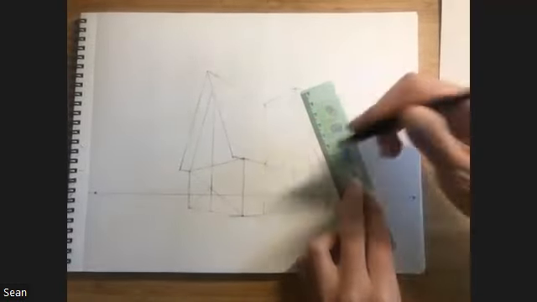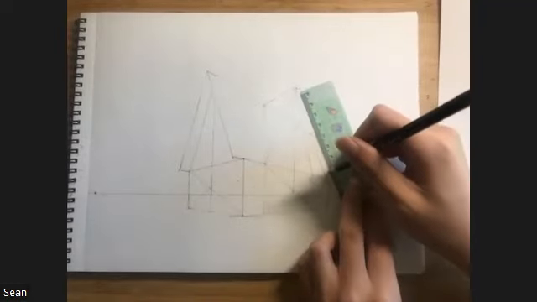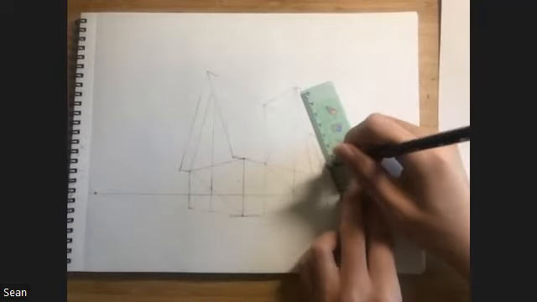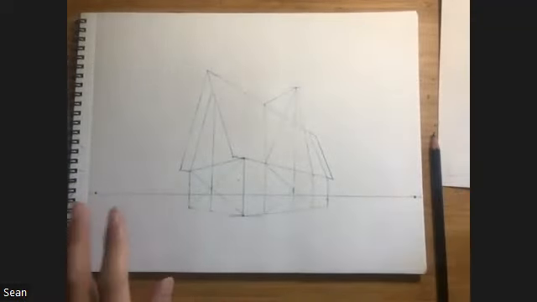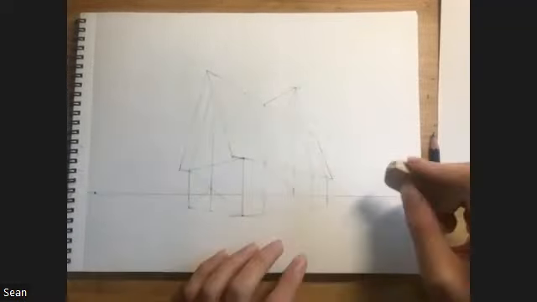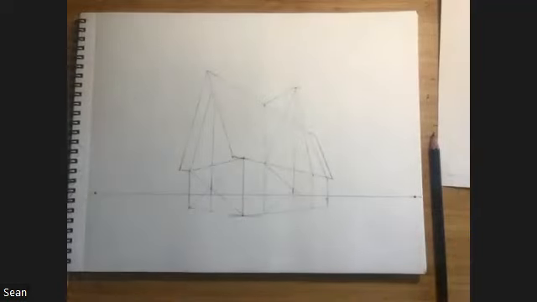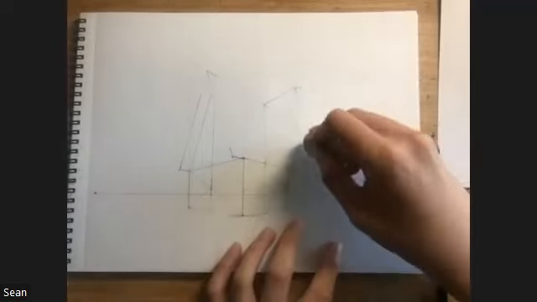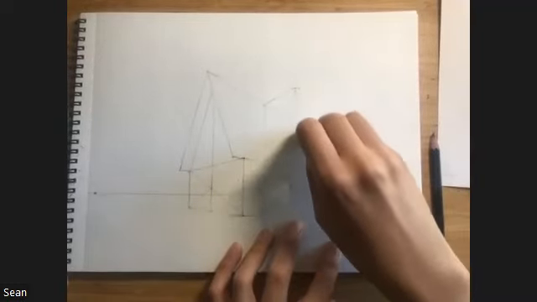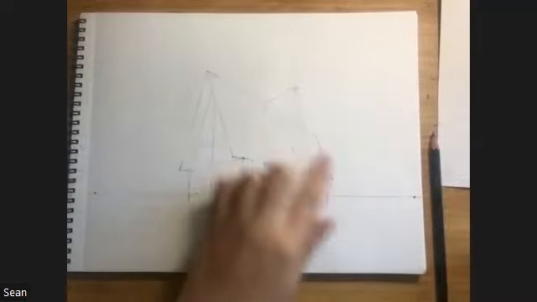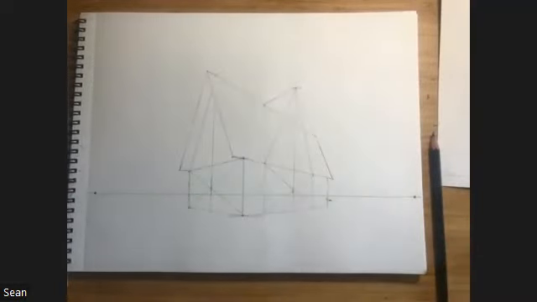And now you can erase the old line. Oh, no, I have the wrong one. The one at the top? That's the wrong one. The one inside, inside the old roof line.